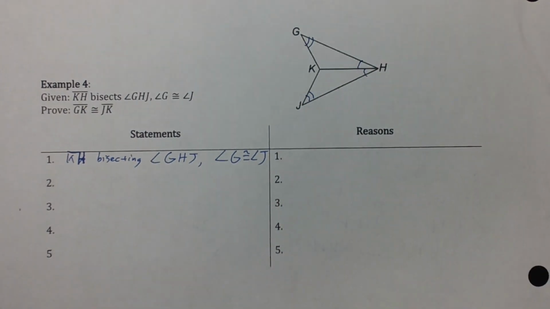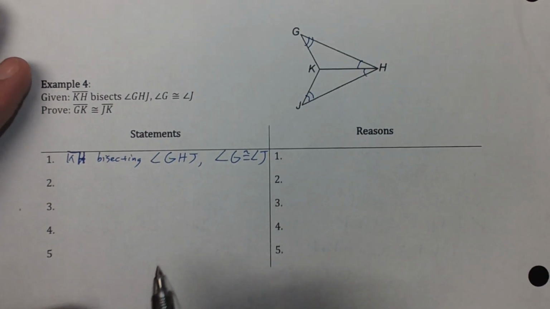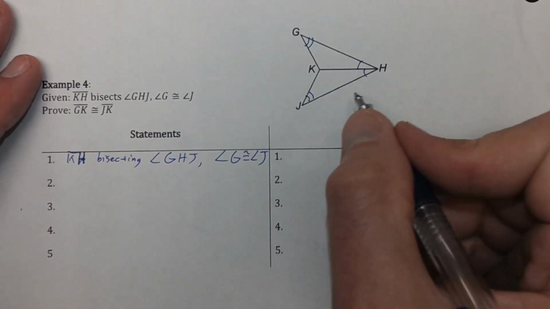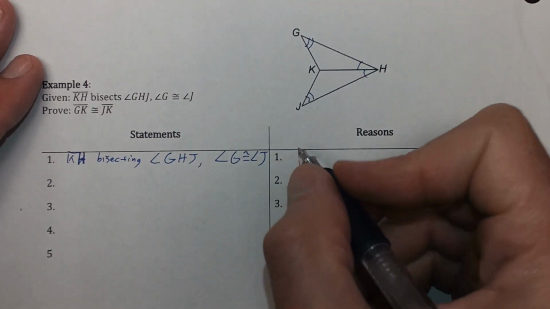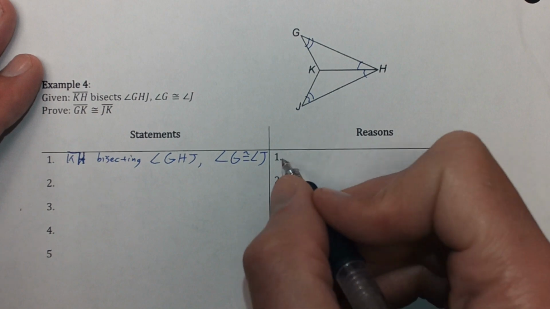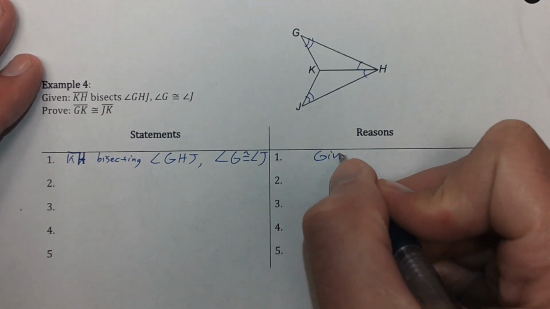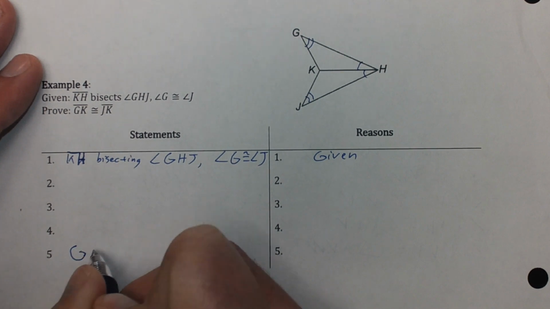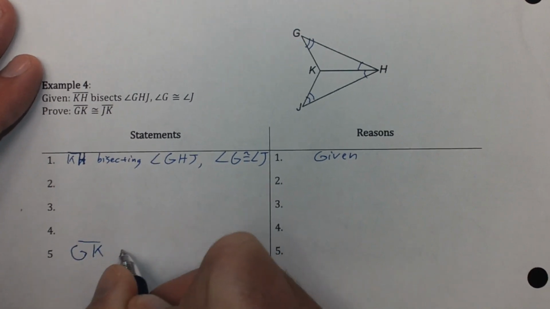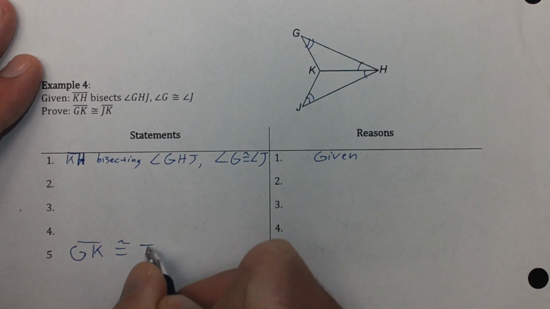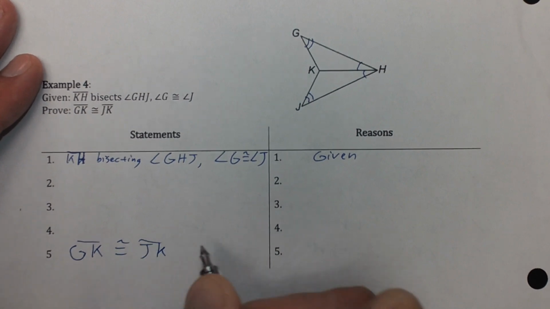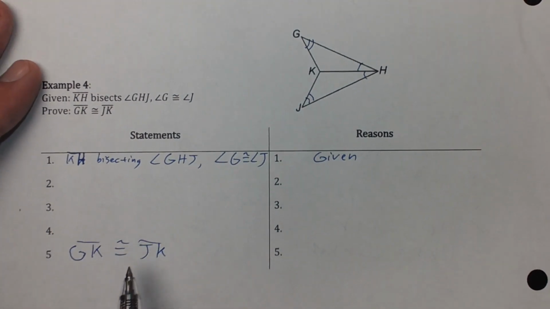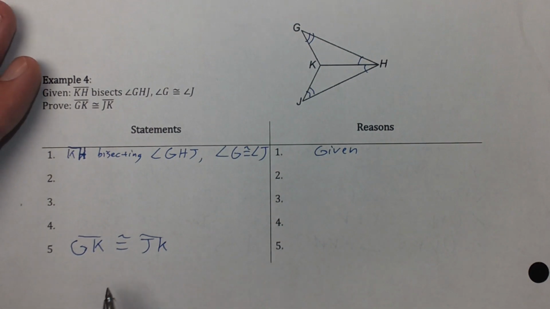Well, you can probably see what's coming next, but we're almost there, proving these two triangles are congruent. So anyway, I wrote down my given. What's the reason? Because it was given. What am I trying to prove? Simply that segment GK is congruent to segment JK. Okay, let's see how I can do this.